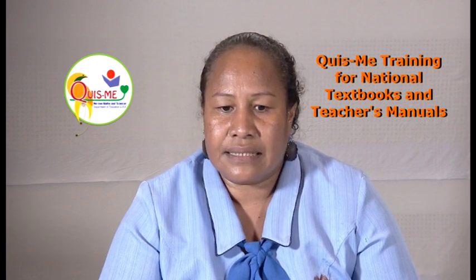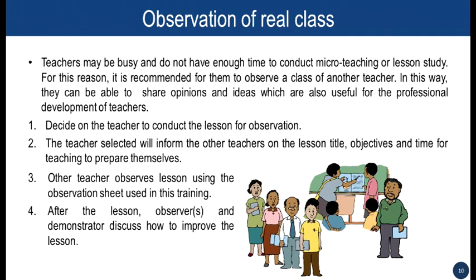Next one, participants, we will look at observation of real class. What is observation of real class? Teachers may be busy and do not have enough time to conduct micro-teaching or lesson study. For this reason, it is recommended also for them to observe a class of another teacher. In this way, they can share opinions and ideas which are also useful for the professional development of teachers. 4 steps to follow.